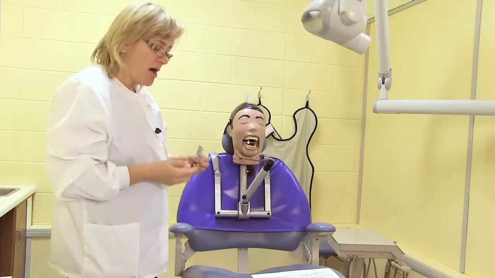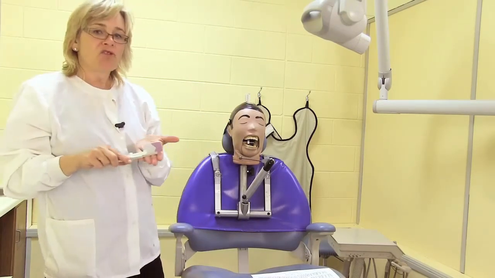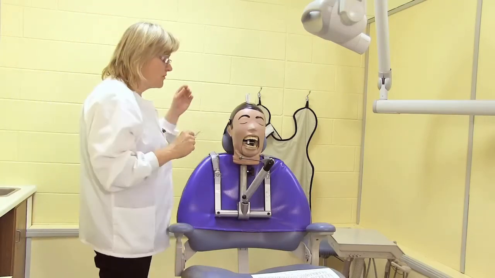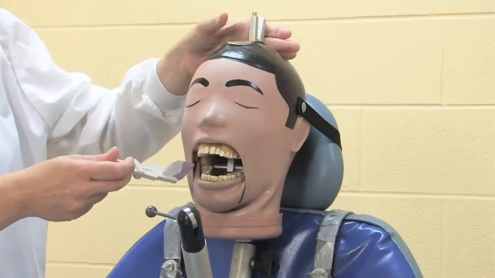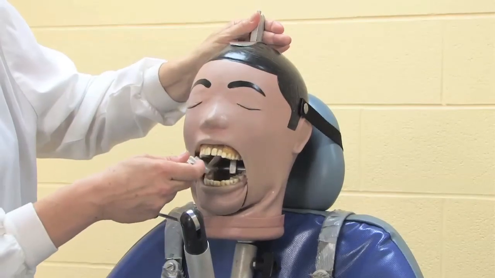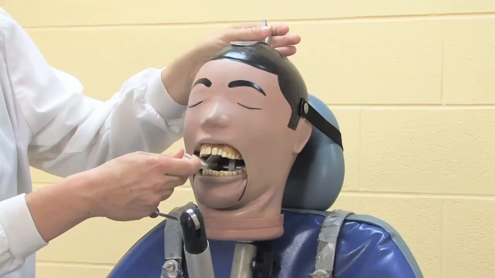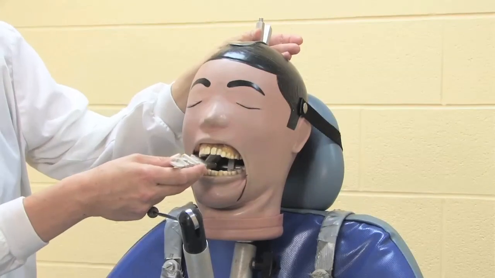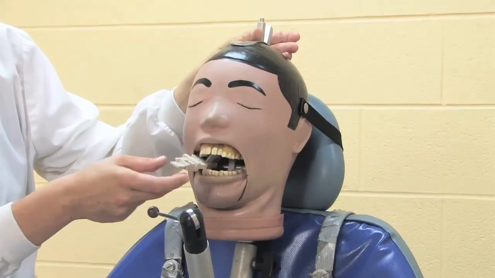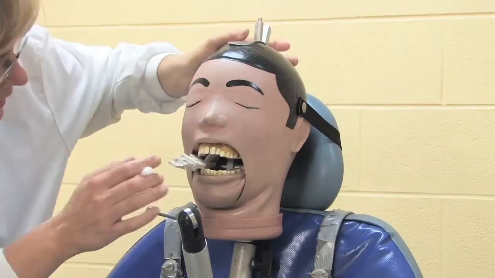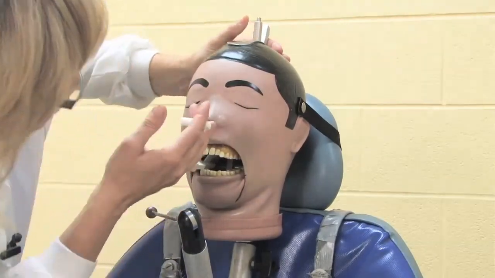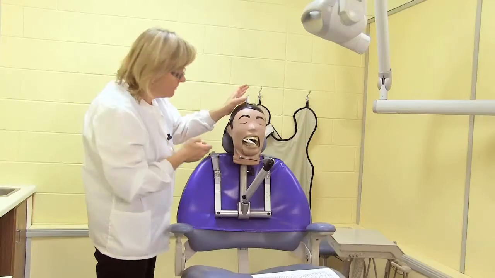In our molar shot, I won't change the film. I'll use the same film. We haven't exposed it, but just for demonstration purposes. And I'll go back slightly, use my landmark, which is the distal of the second premolar. In this case, our second premolar would be the 1-5. I place my film. Again, I'm cognizant of the fact that I want the film as close to the teeth on the lingual as possible.